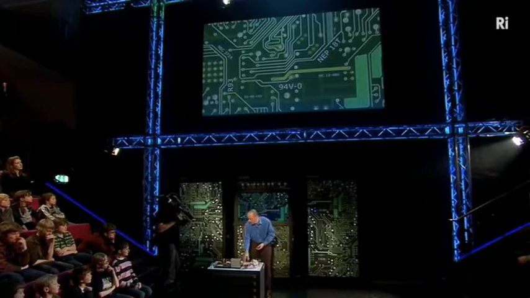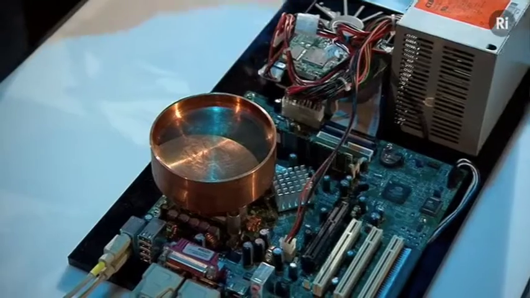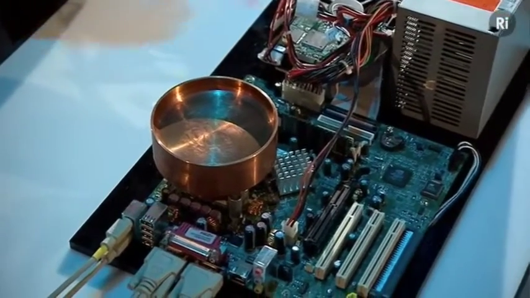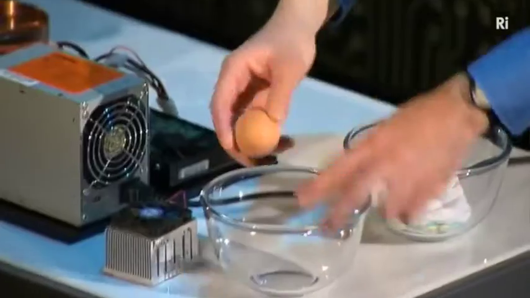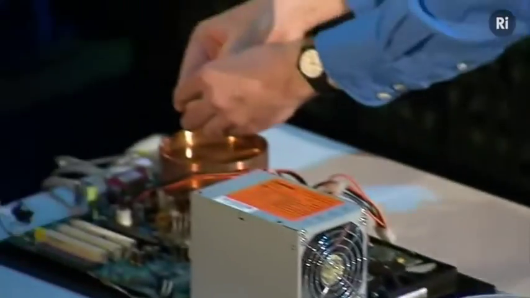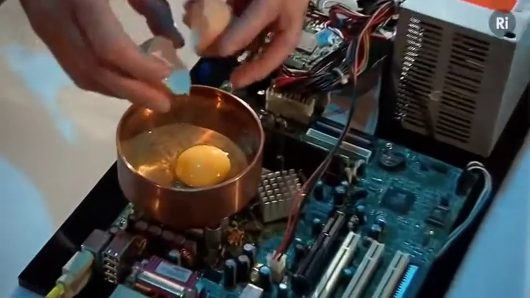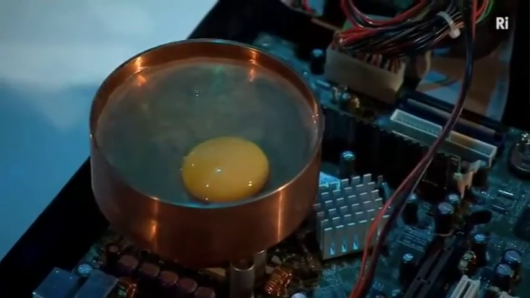Now, we've removed the heatsink, and we've replaced it with this copper dish. Now, this computer's been sitting here for a while, doing 1,000 million calculations a second. And so what I have here is an egg. I'm just going to crack the egg and put it into that copper dish. And we'll come back to that in just a moment and see how that's getting on.